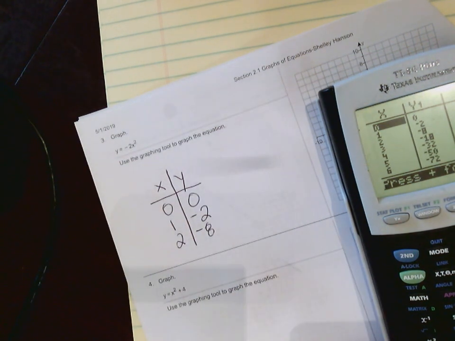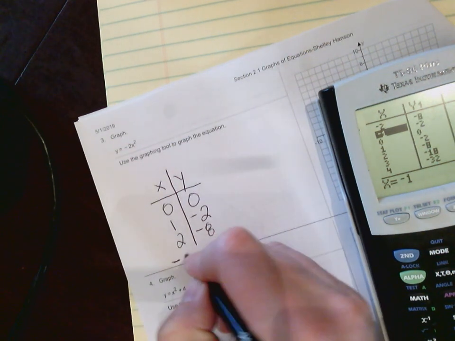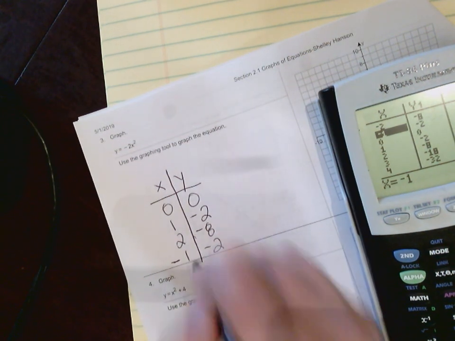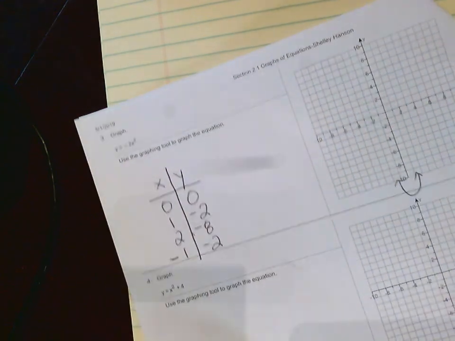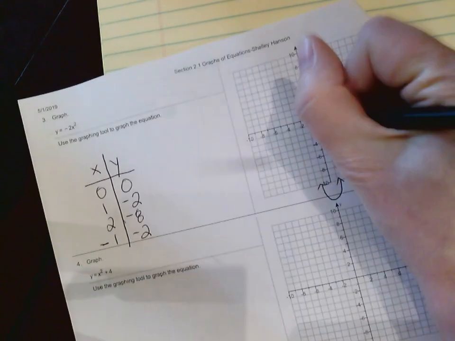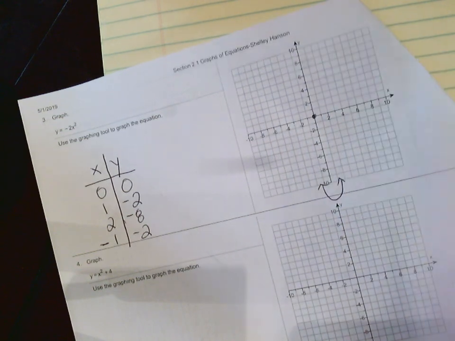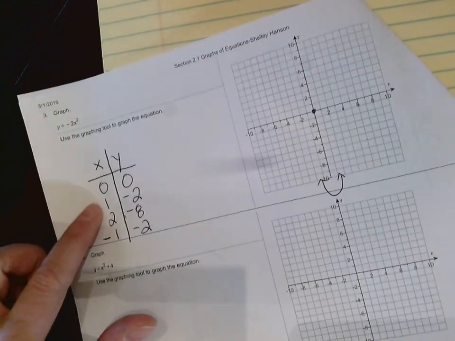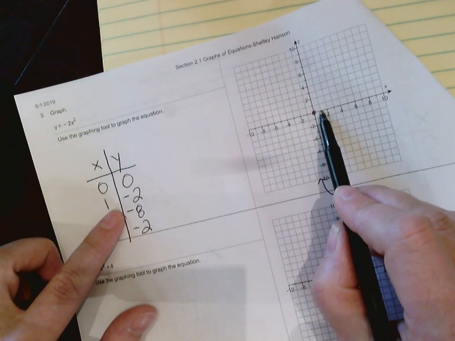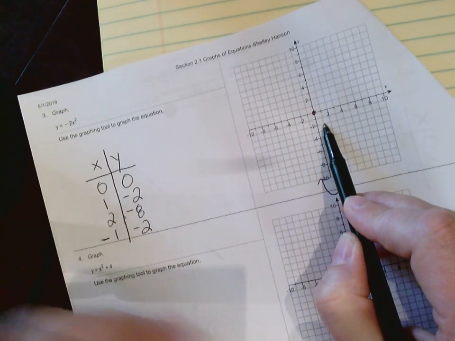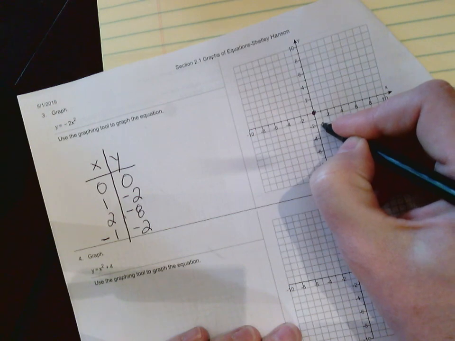And again, you could also choose points that go this way. It doesn't matter. It'll take any of the points. There's a -1, -2. So I can choose any of these points out of this table to plot. So the 0, 0 point, right there at the origin. 1, -2 means to go right 1 for the x, down to -2 for the y, and put that point.